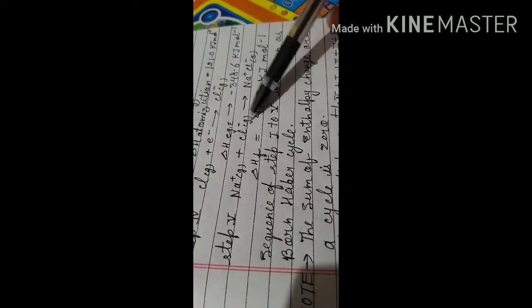For step 5, Na cation in a gaseous form and Cl anion in a gaseous form will link together and form NaCl, which will be in a solid form. This is the enthalpy of formation, and that amount is 411.2 kilojoule per mole. The sequence from the first step to the 5th step, whatever I have explained, is known as the Born-Haber cycle.